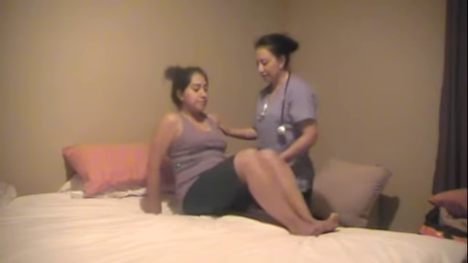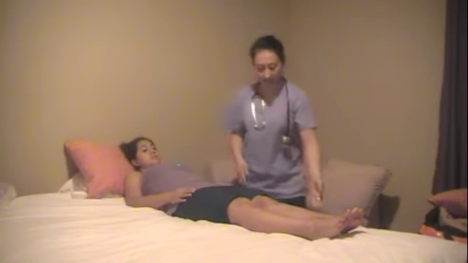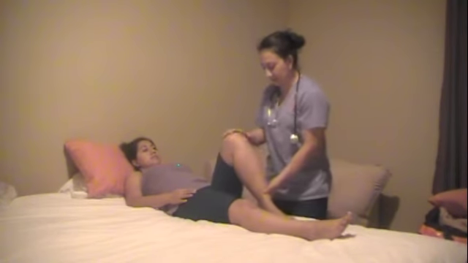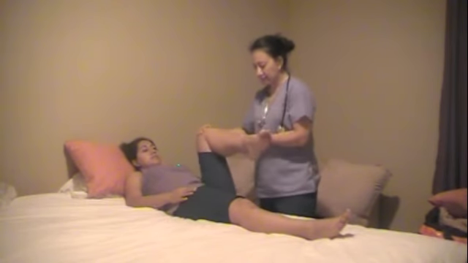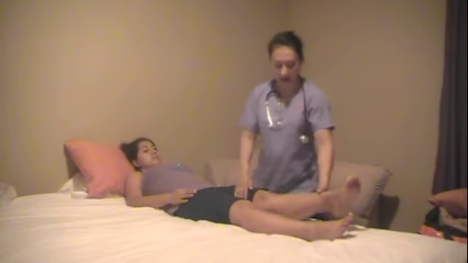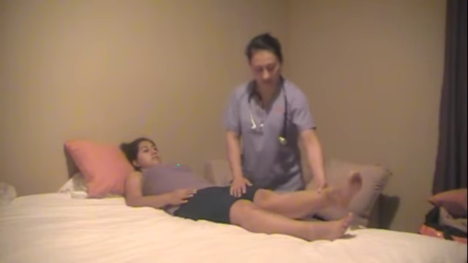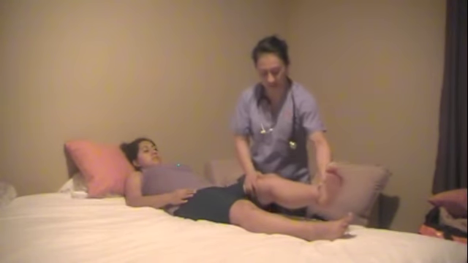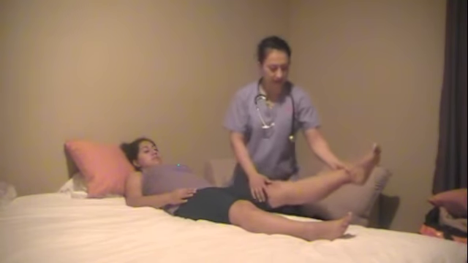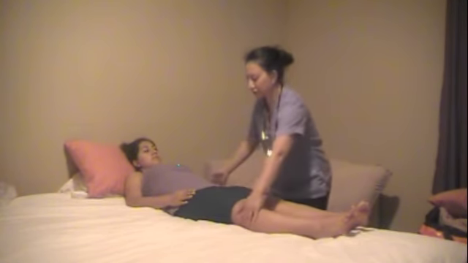And I'm going to assess range of motion in her hips by flexing and extending, abducting and adducting. I'm going to do some internal rotation and external rotation, and that shows me that she has full range of motion in her hips.